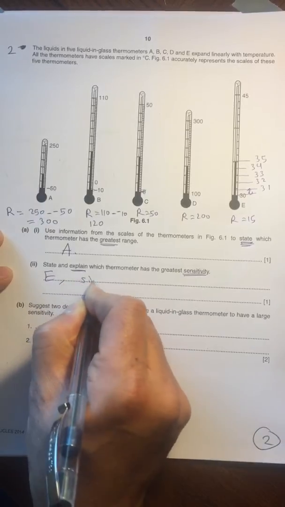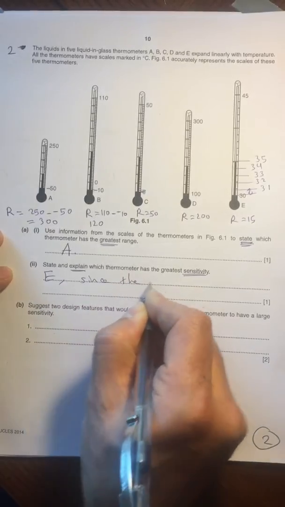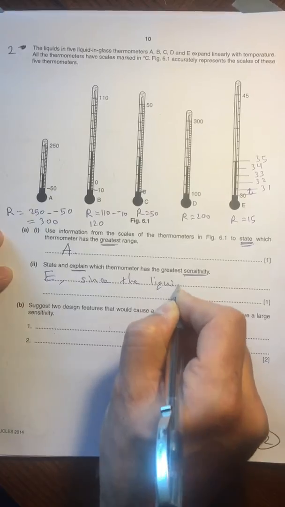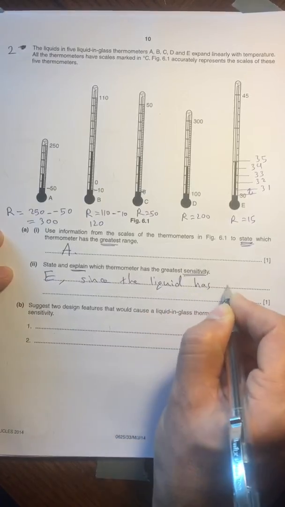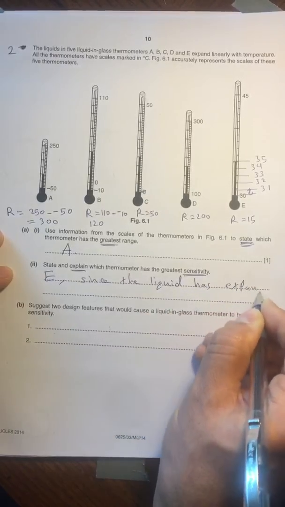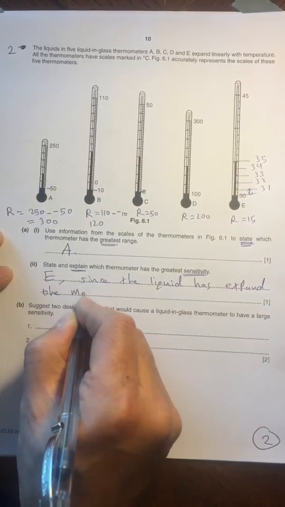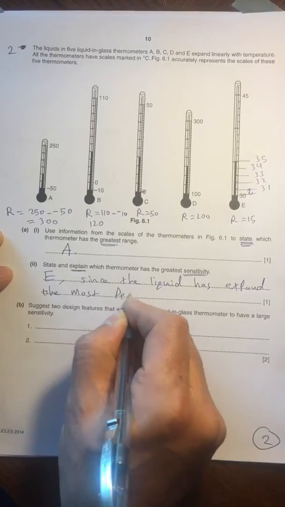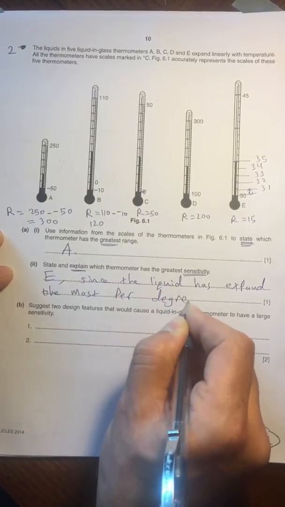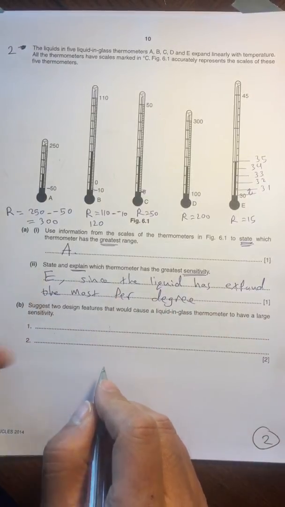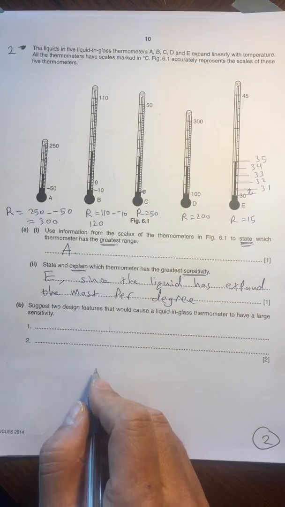Since the liquid has expanded the most per degree. For each 1 degree, the expansion of the liquid is maximum in E.